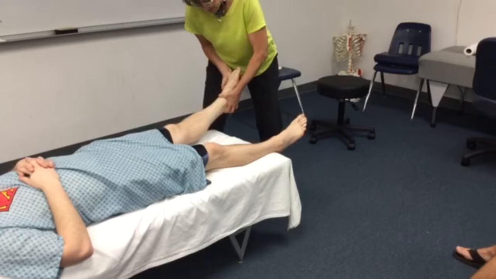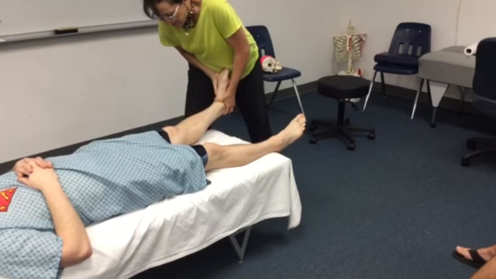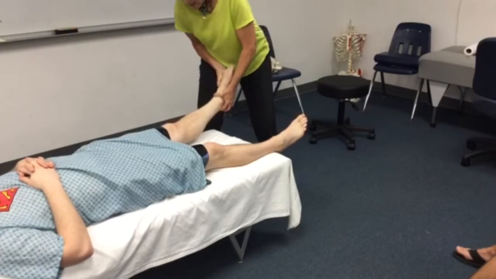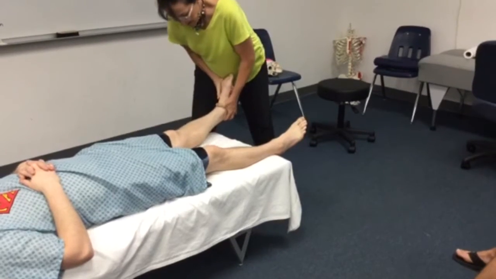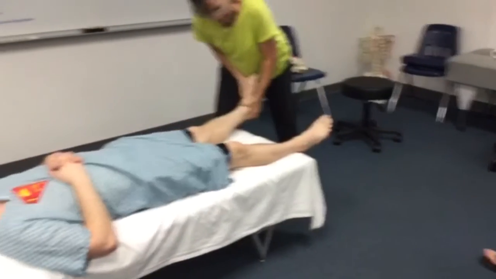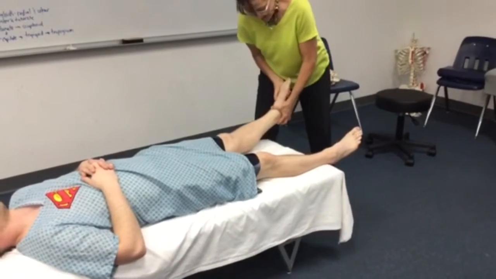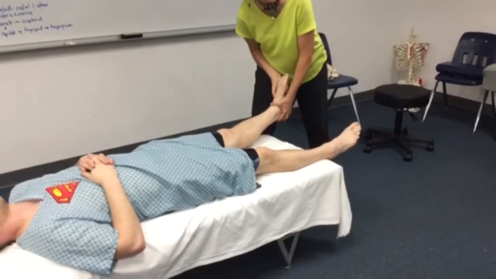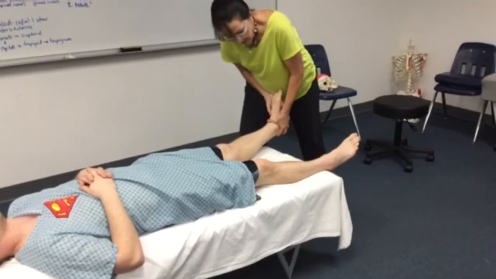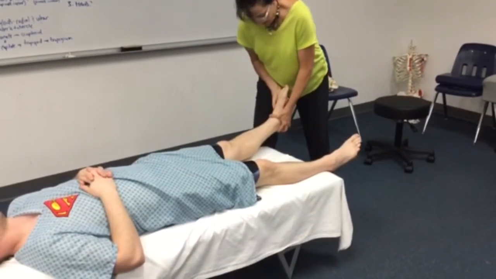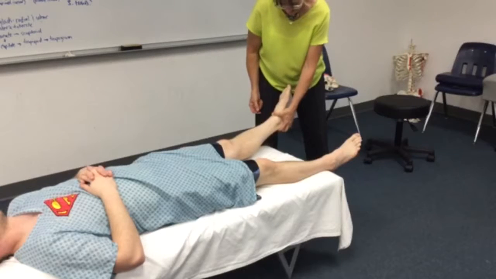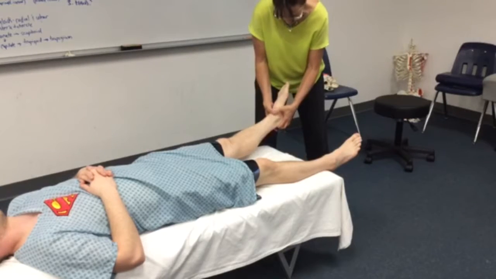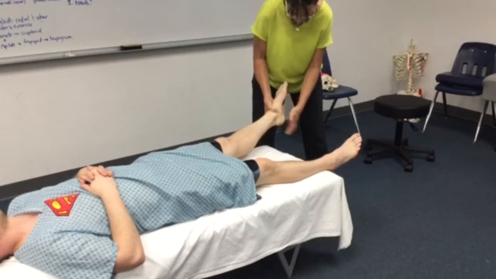And now what I'm going to do is dorsiflex the foot and plantar flex, dorsiflex, and I'm feeling that talus dome rock into that mortise joint. When it's stuck, you will have decreased dorsiflexion, and you won't have that spring of the actual talus going into the joint.